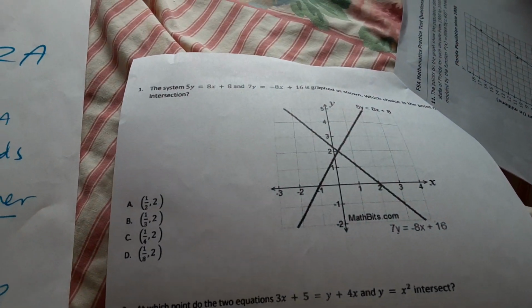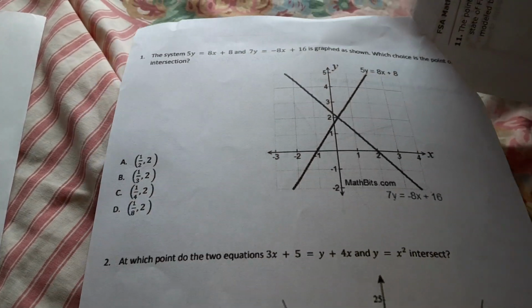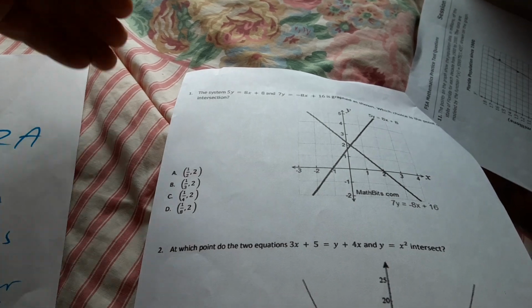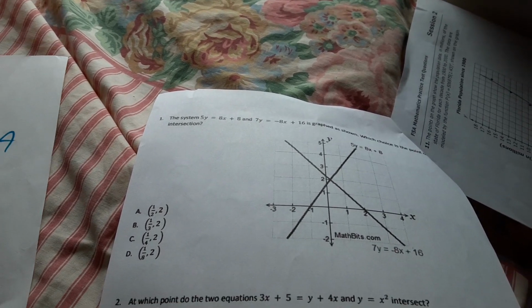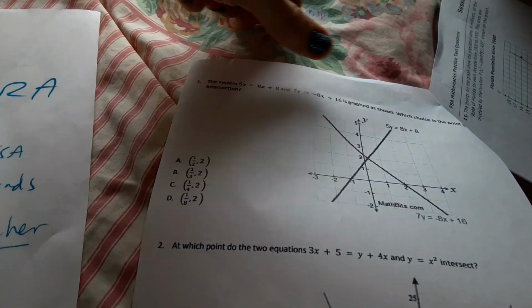Here are two simple, typical math problems, which would be better for checking, has the algebra been communicated to the student? Do they know how to find that point? Which choice is the point of intersection? Okay.